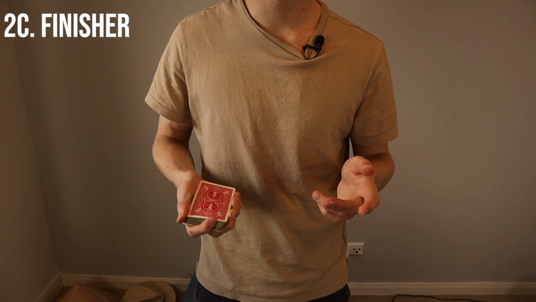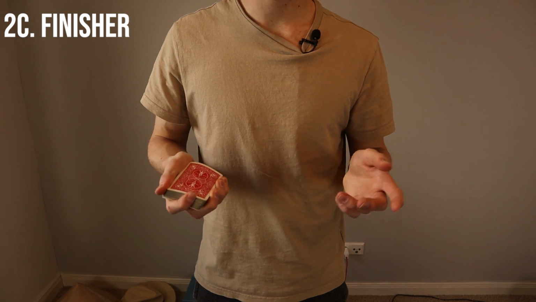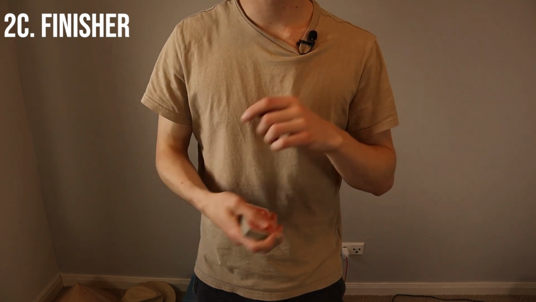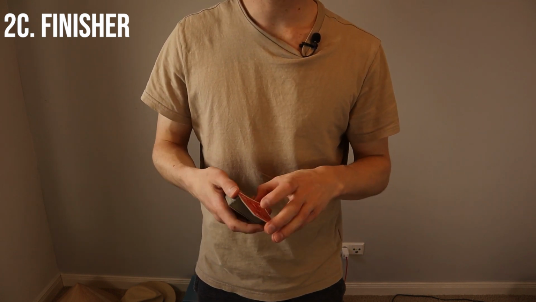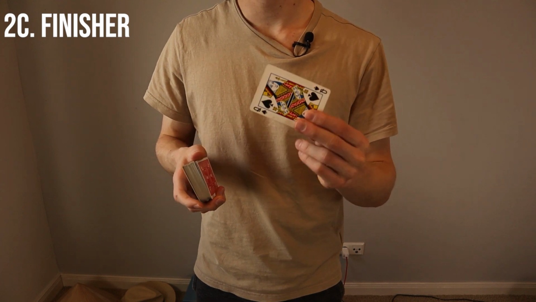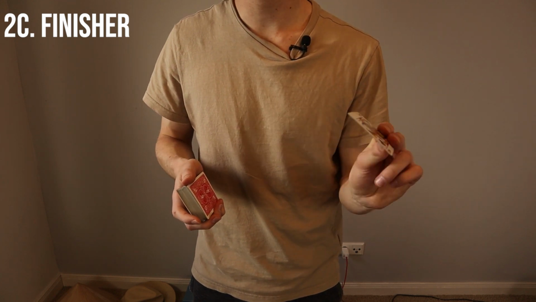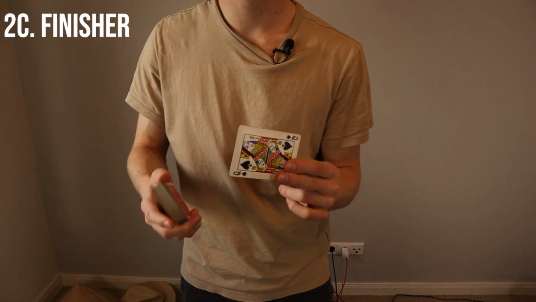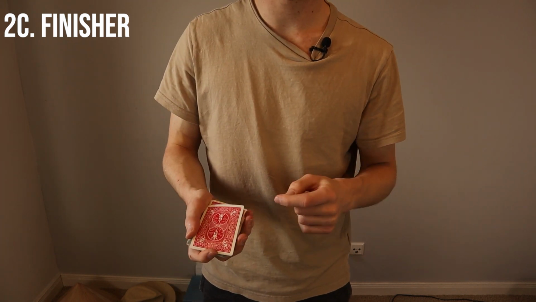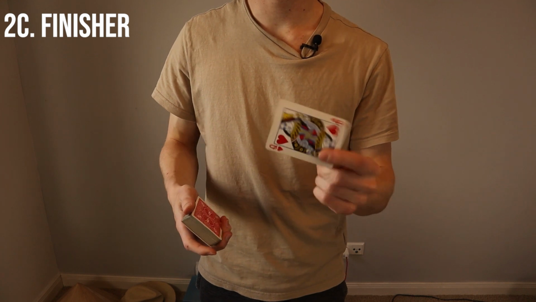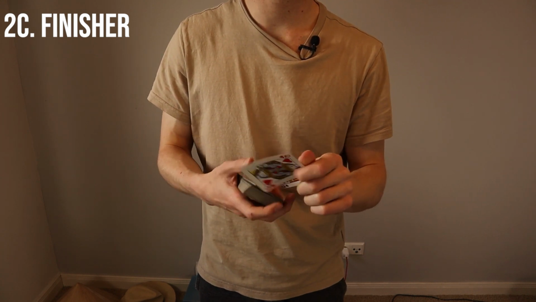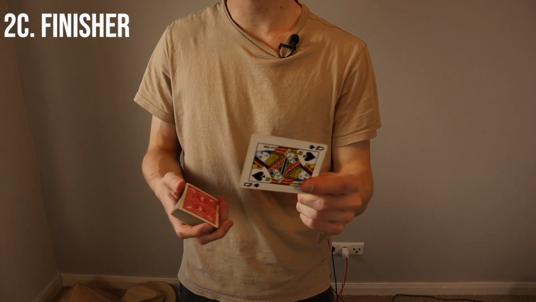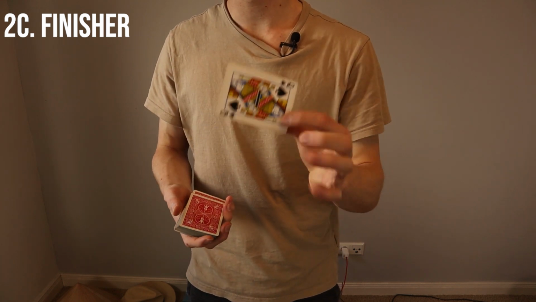I've made some videos on the double lift before. I will link them to you as well. Perform a double lift, and now you have two cards in your hand. All right, the spectator card behind the card that you just lifted, and then you're going to perform a snap change like this, boom, and you reveal the spectator card has appeared.